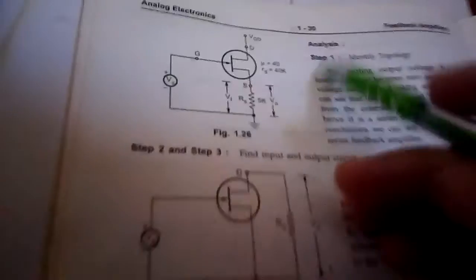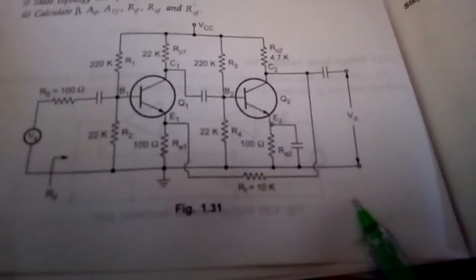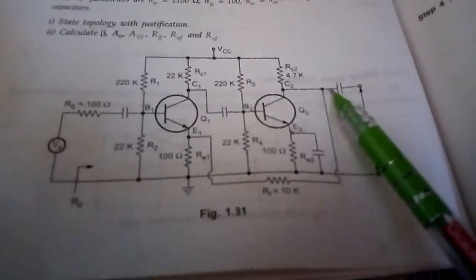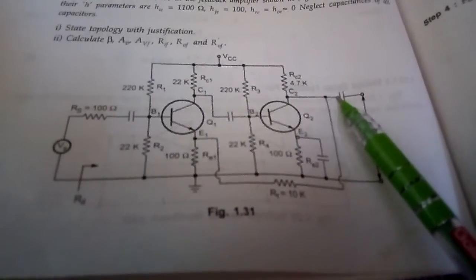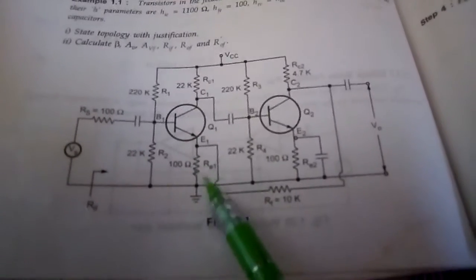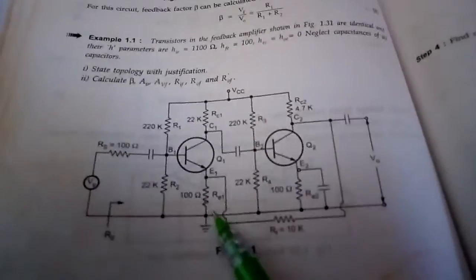In our next circuit, the same case is here. In this circuit also, feedback is directly related to the output voltage, not to the output current. That's why this is voltage sampling.